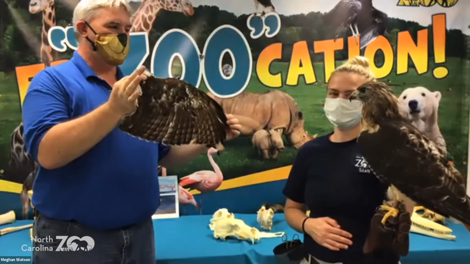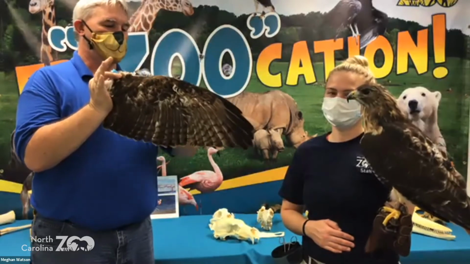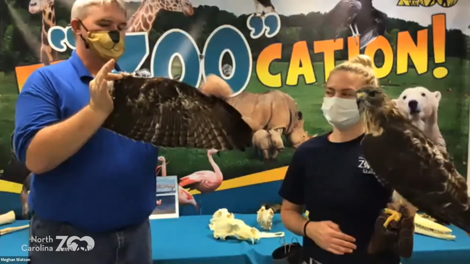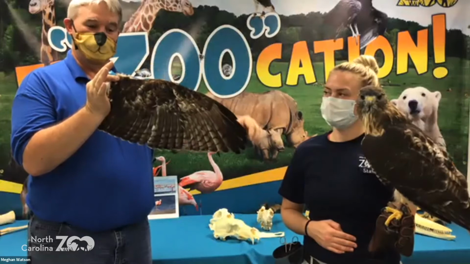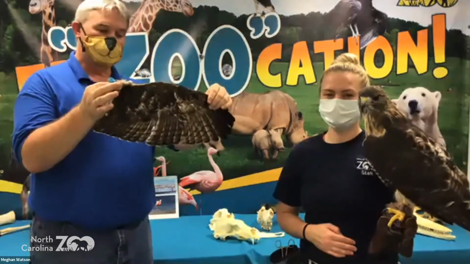So here again, here's the wing of a hawk. So you guys can see an idea of the width. There's the bone. The bones would be in here that you saw. The same bones that you and I have in our arm. How cool is that?